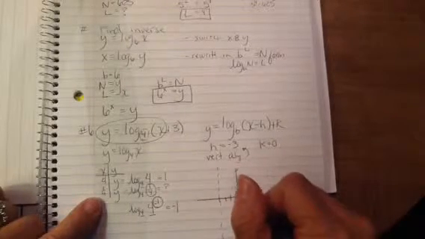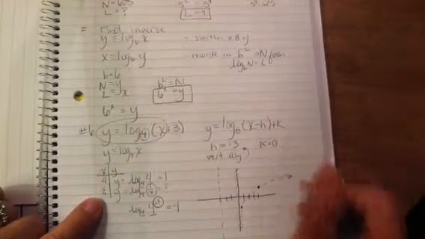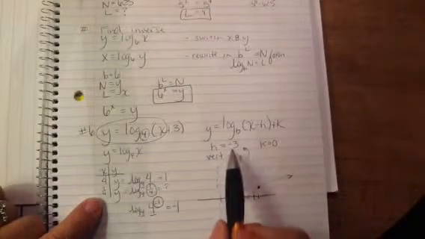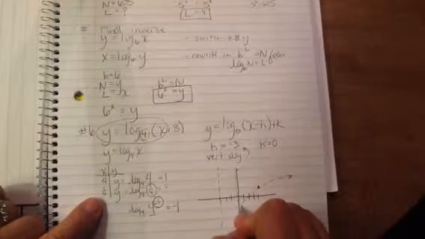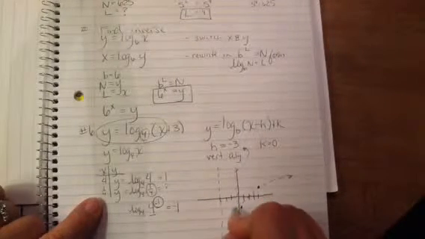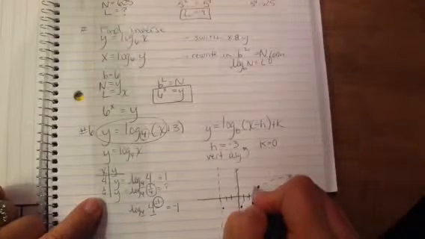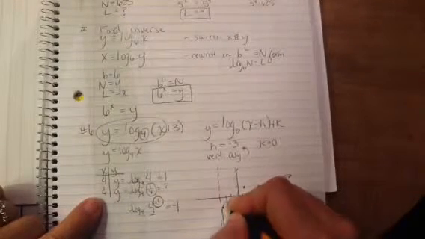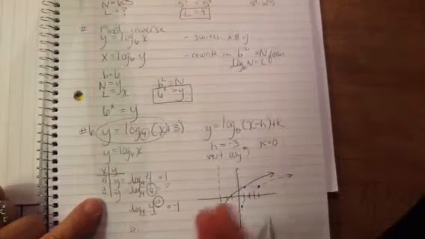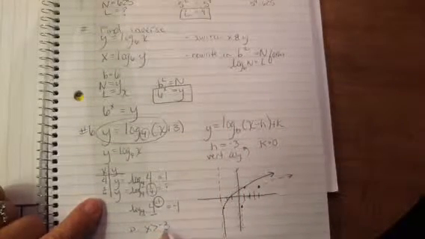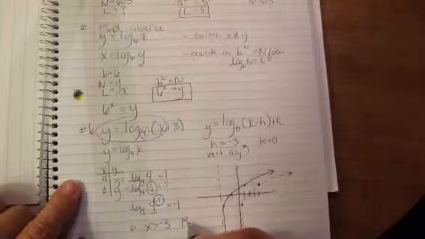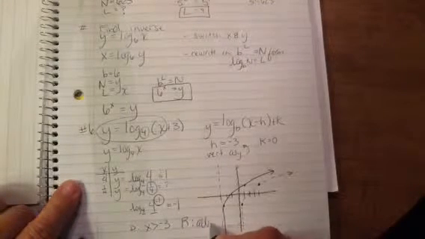This is my original one. Okay? But now I need to go to the left 3. So I was at 1/4, and I'm going to go 1, 2, 3. And I'm going to take this and go 1, 2, 3. Now I have my new graph. The domain this time has to do with my h's. x greater than -3. My range is going to be all reals.